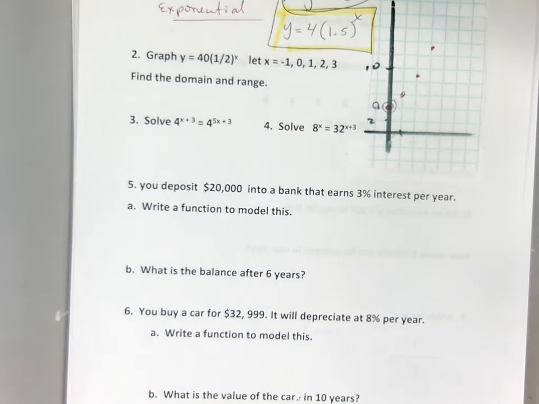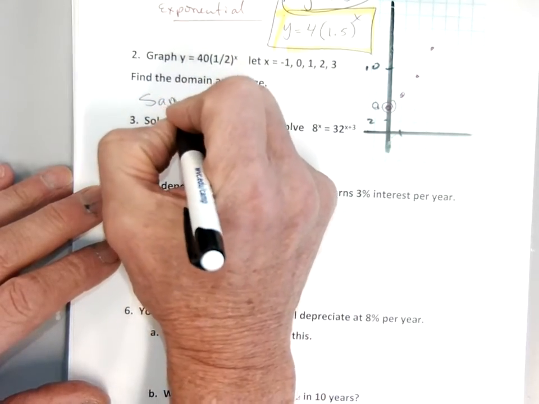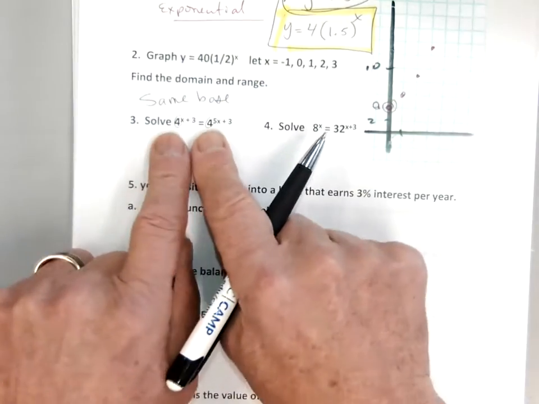Let's look at number 3. So they need to be the same base. Let me write that down. We need the same base. And they both have a base of 4. Ah, this is an easy one. They both have a base of 4.